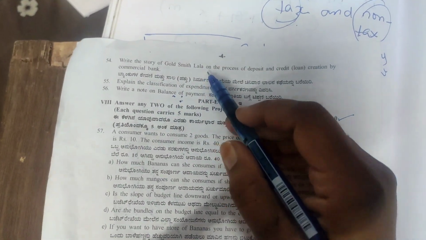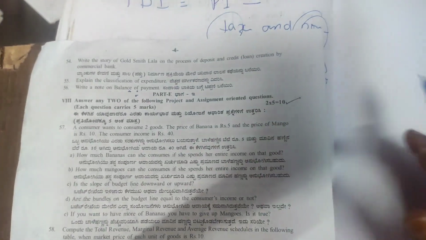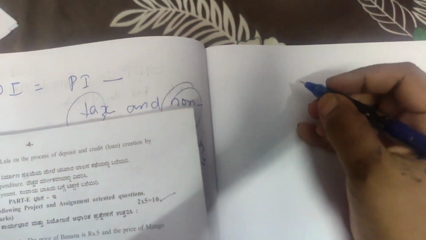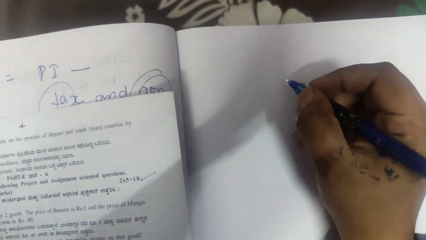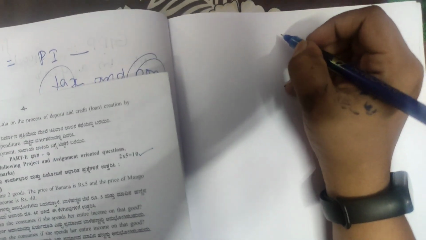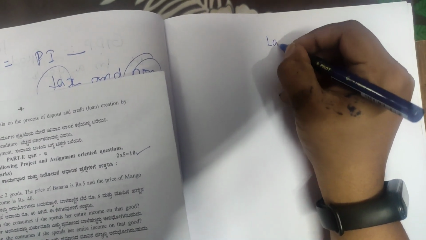After that we have the goldsmith Lala. Here you need to write this story, how the commercial bank makes money out of a thin layer of air. So Lala is a goldsmith.